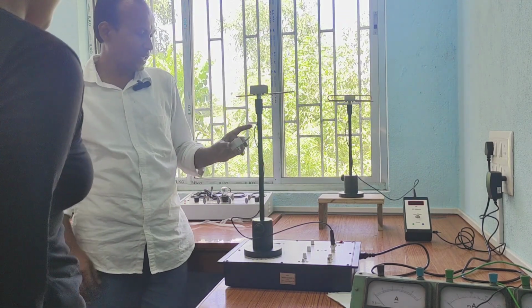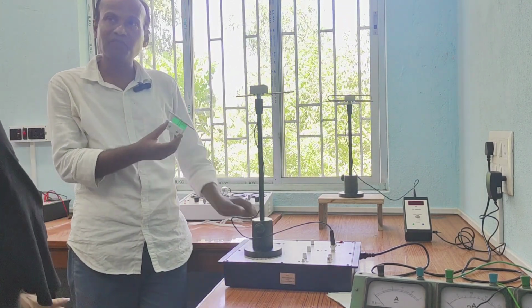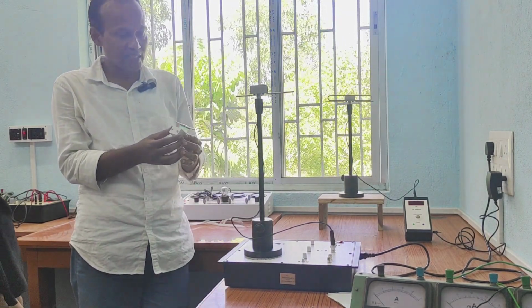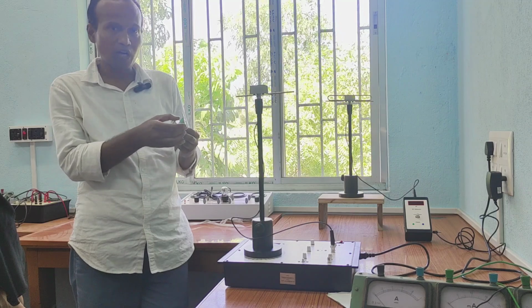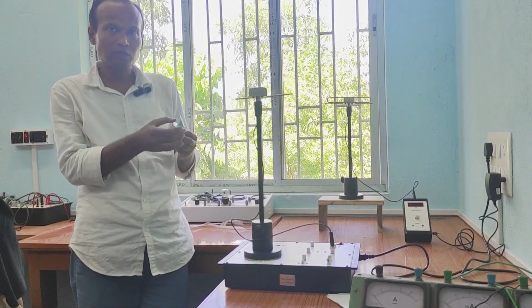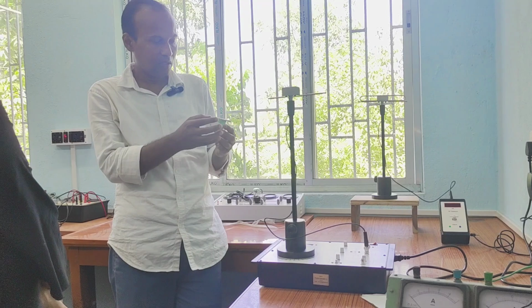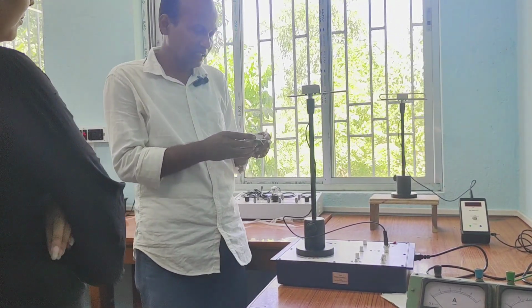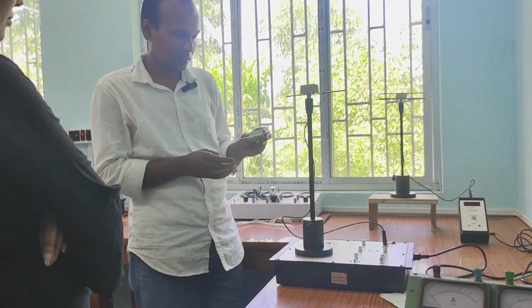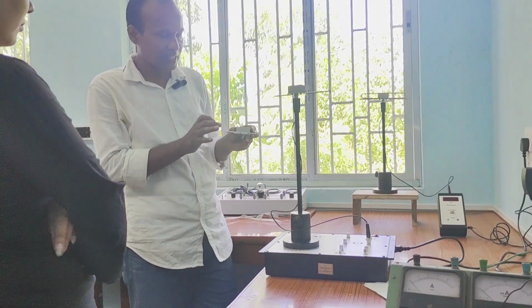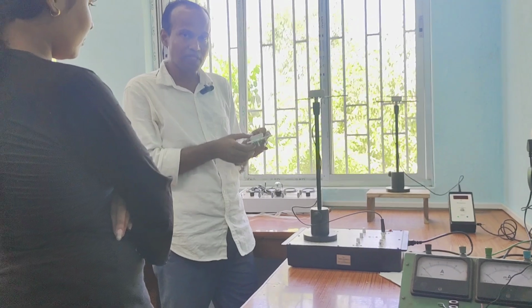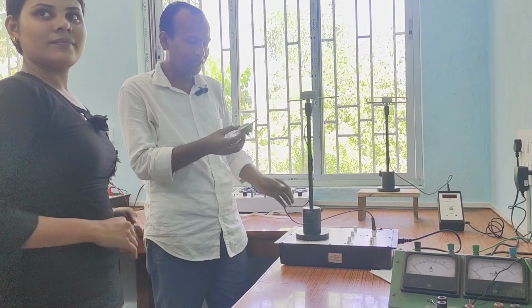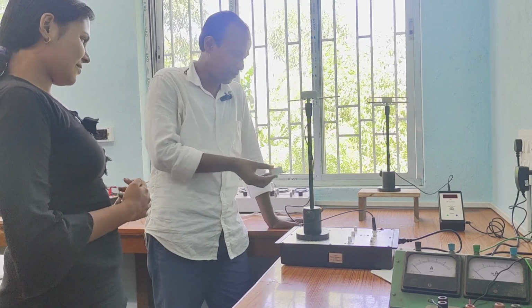This is a dipole antenna. It is a lambda by 4 dipole antenna. Dipole antenna means it has two poles. That is one pole. There is one pole. You should have an idea about the transmission line. That is the two-line transmission line. The energy will be supplied to the device through this line. This is a lambda by 4 dipole antenna.